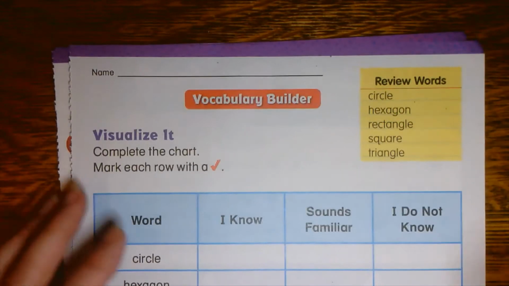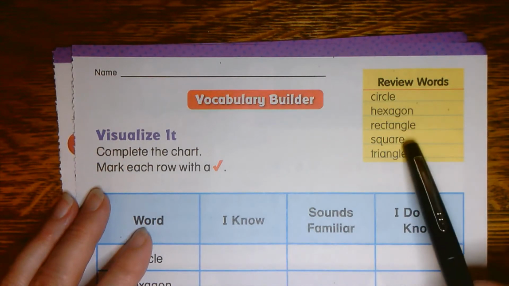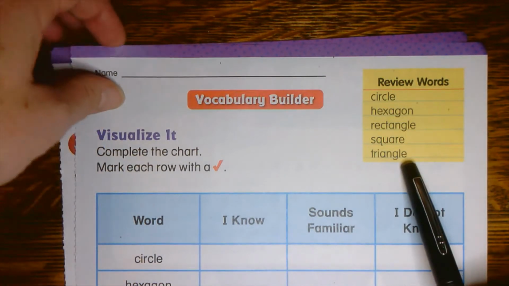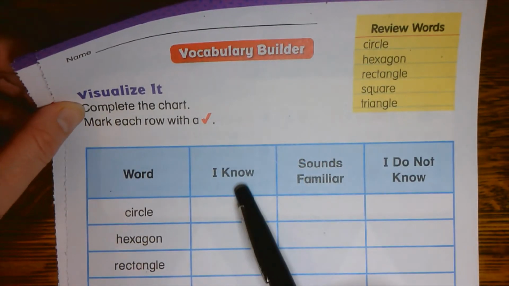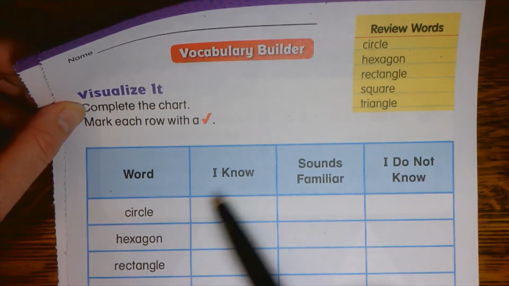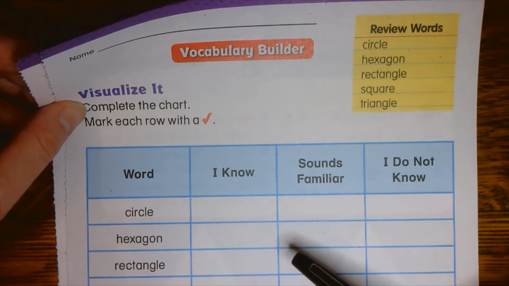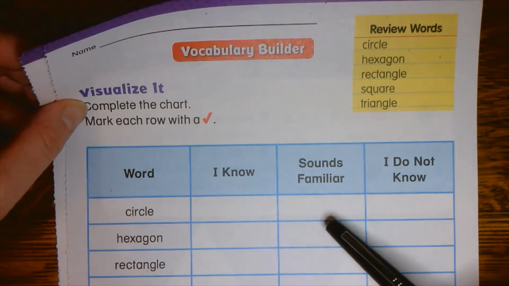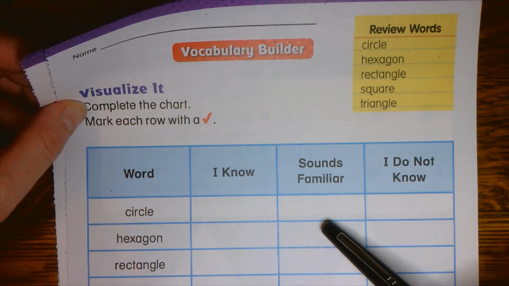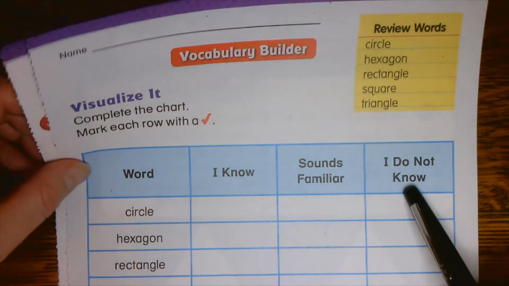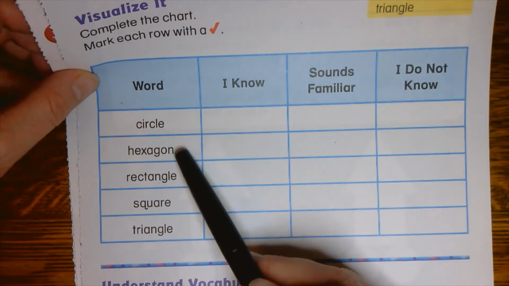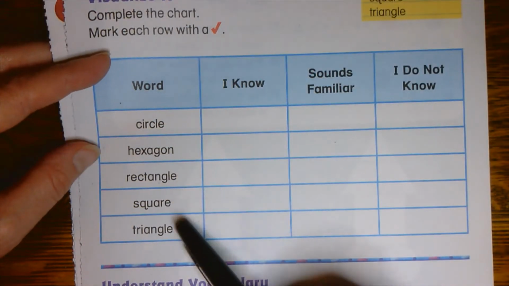All right, so here, circle, hexagon, rectangle, square, triangle. These are our review words. Visualize it. This is where we're going to think, do you know this word really well? Like circle. Is that one you just absolutely know what it is and you could explain it to other people? Sounds familiar. It's one that you kind of know what it means, but you couldn't really explain it very well. You don't know it so well that you could teach someone else, or do you not know it at all? So again, circle, hexagon, rectangle, square, and triangle.